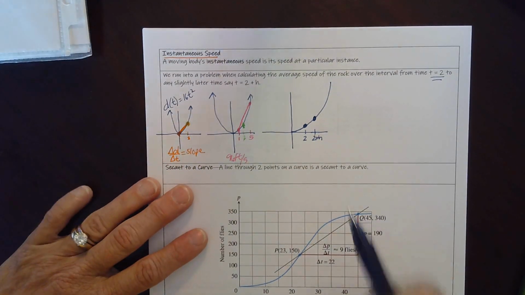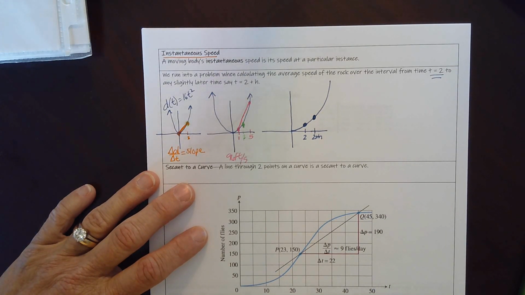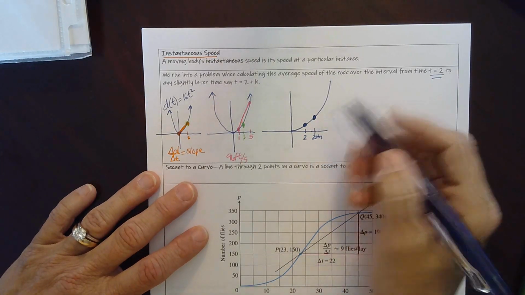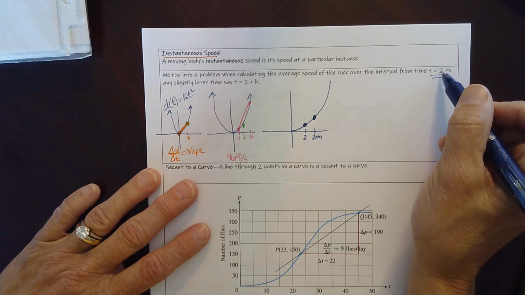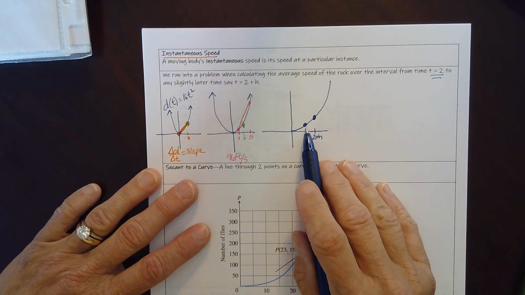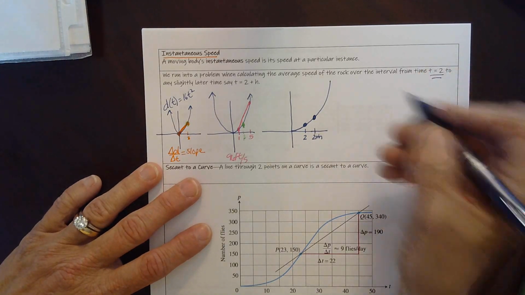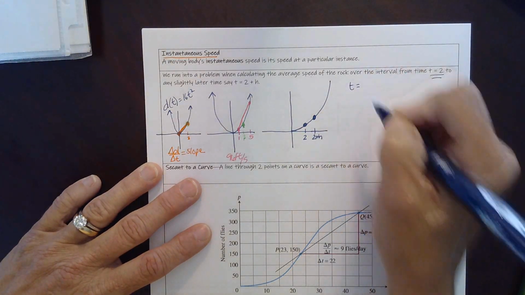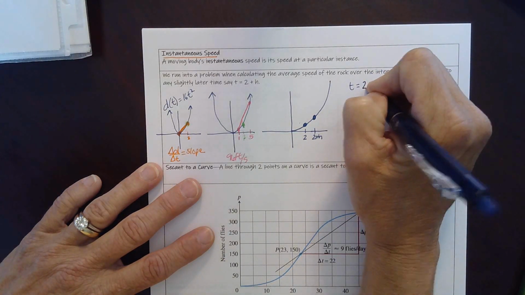So let's talk about algebraically, how could we look at or use this average speed approach using values that are closer and closer to 2. All right, so let's just pick two values. We know we want to start with a time t equals 2, so our starting time is 2.